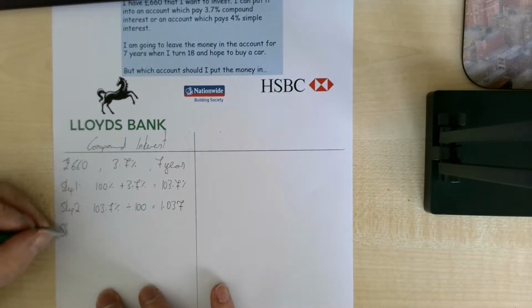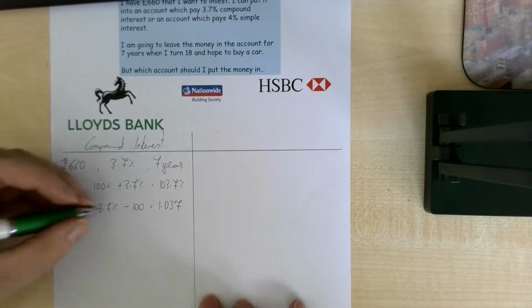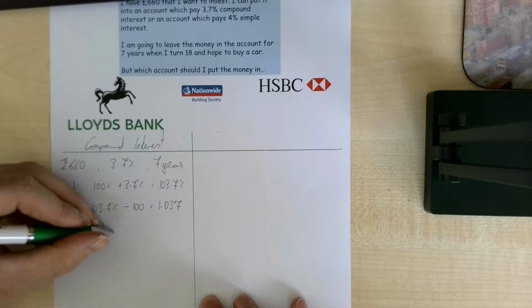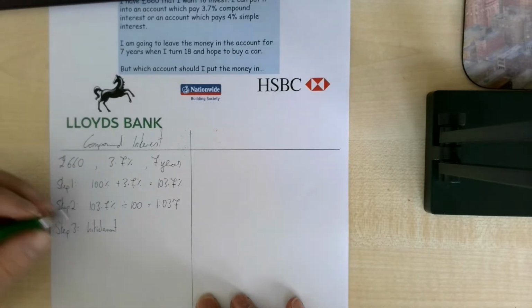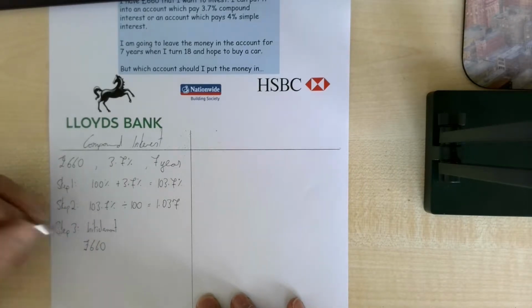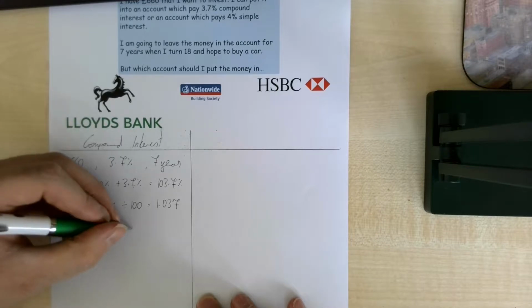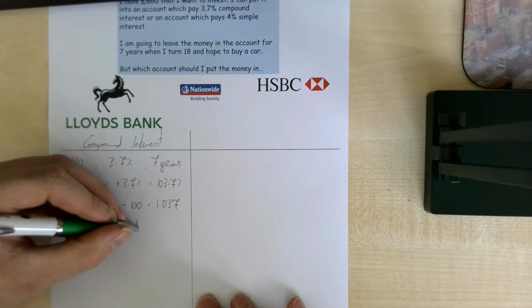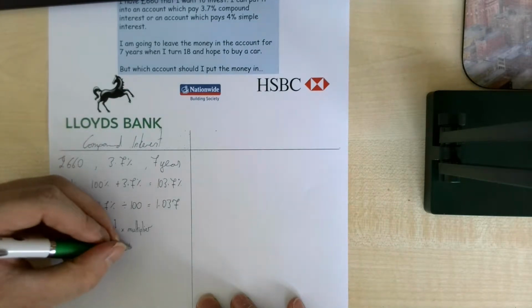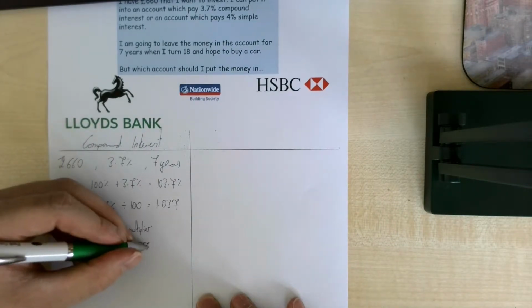Step 3 is to use this formula. Initial amount, which is £660, multiplied by our multiplier, which is 1.037 in this case.